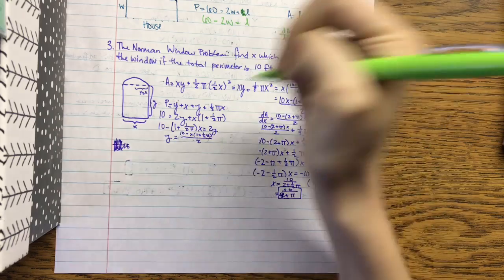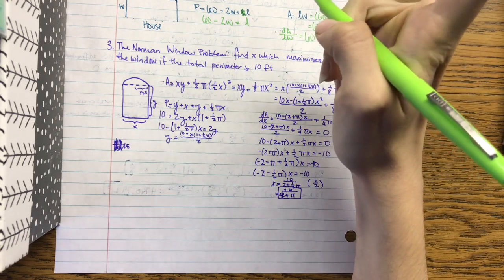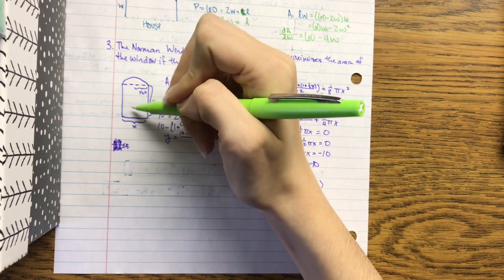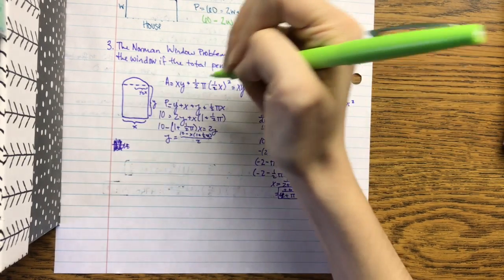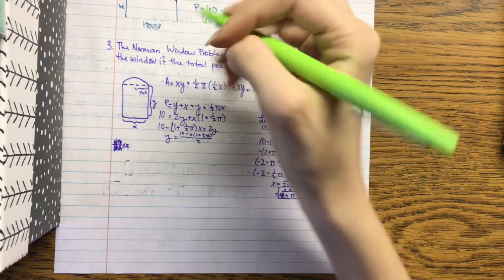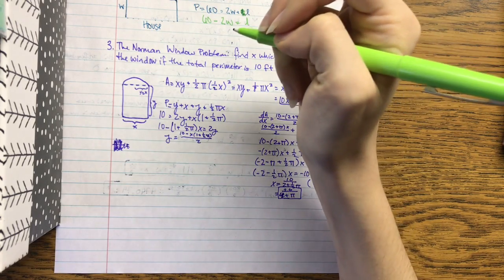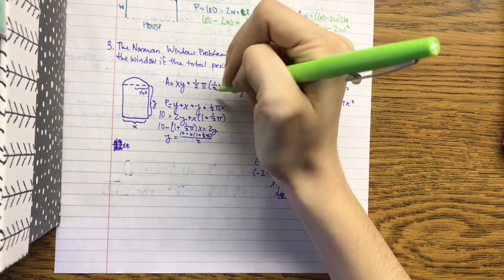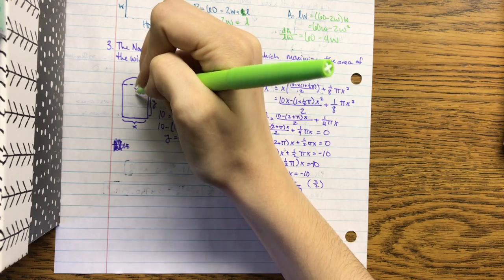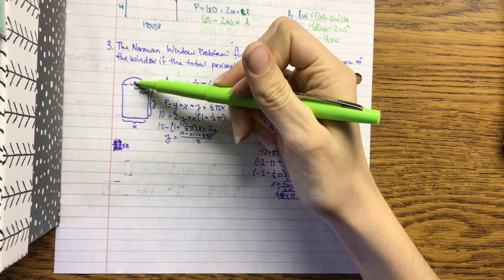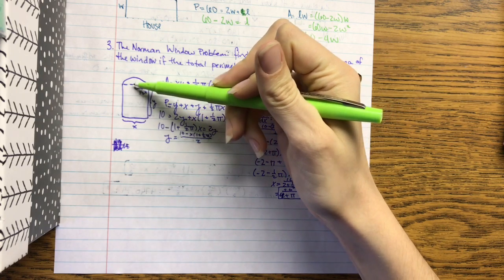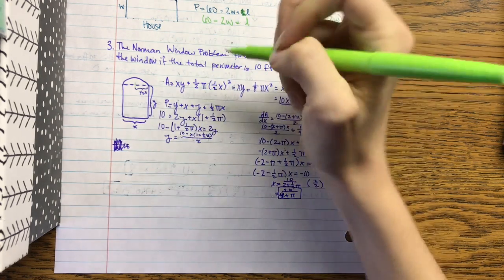So, in order to get our area equation, we have to combine the area of this rectangle with the area of this semicircle. So the area of the rectangle is pretty easy, it's just x times y, and the area of a circle is pi r squared. R in this case is 1/2 of x, because looking at the picture you can see that this distance is the same as this distance, just cut it in half to get the radius.